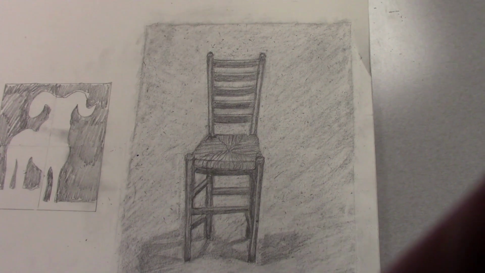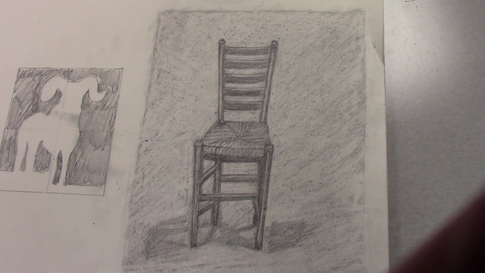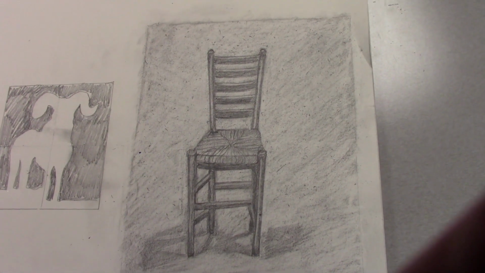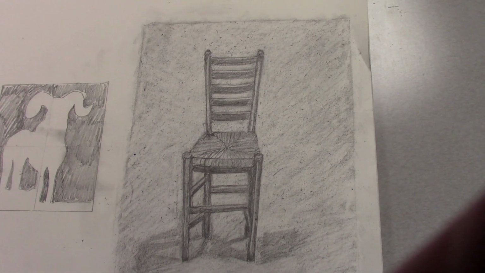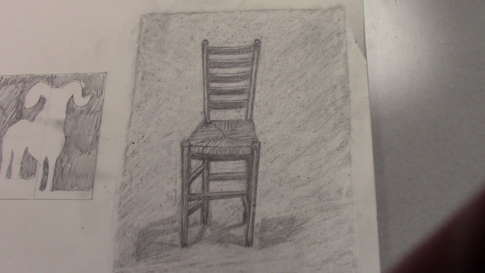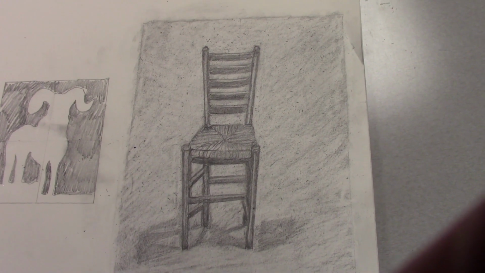A chair. Your chair should look something like this when you're done. You can lighten the background or lighten the chair, whichever one you prefer, but there should be contrast between the chair and the background.